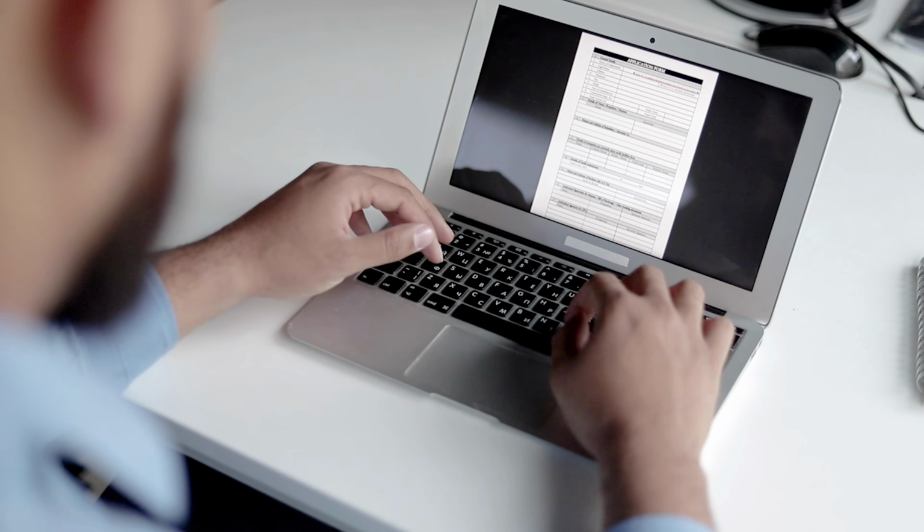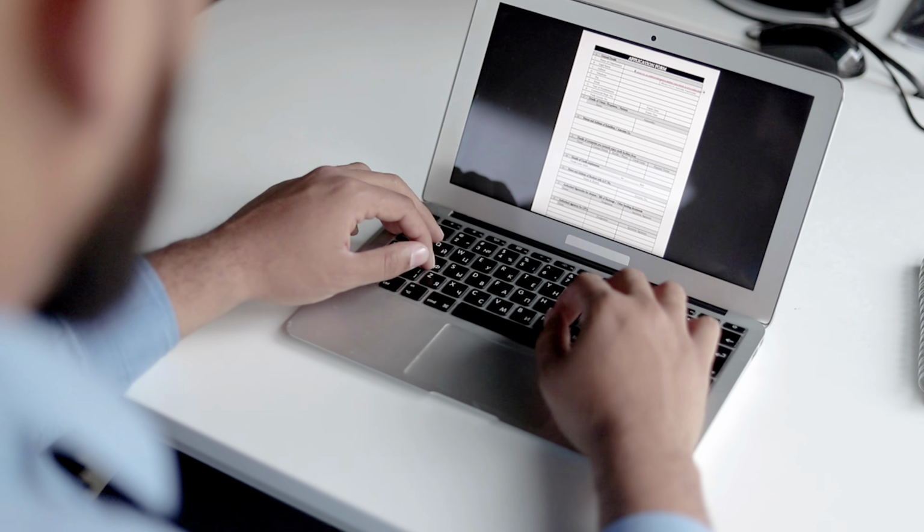Step 1. The user submits the request. They fill out a form on your website or send you an email. The system creates a ticket and starts the clock, so you've got 30 days. Step 2. Identity verification. Before you hand over data, you need to confirm that it's really them. Most tools send a verification email or require login credentials.